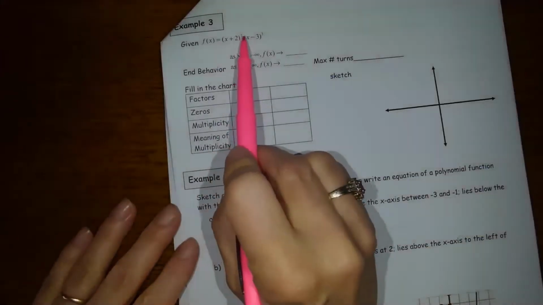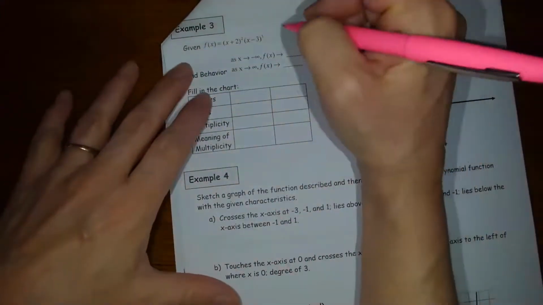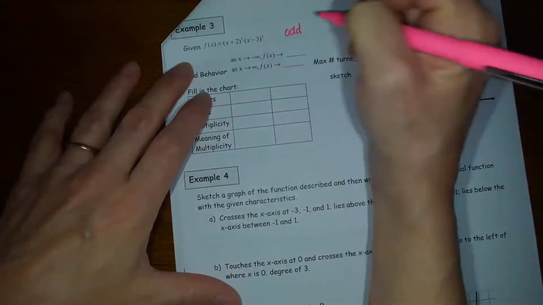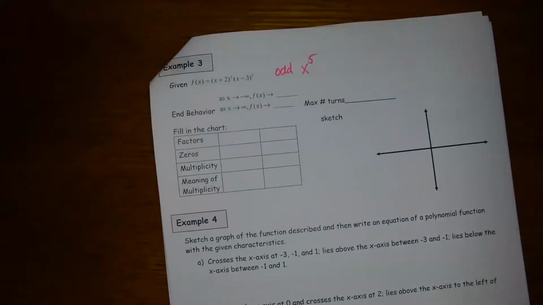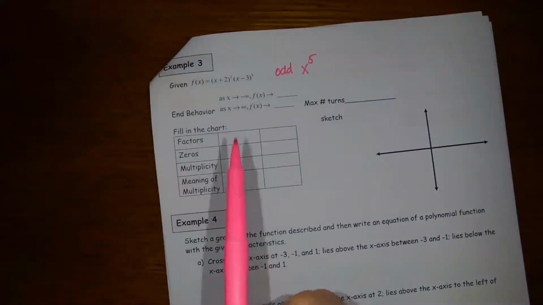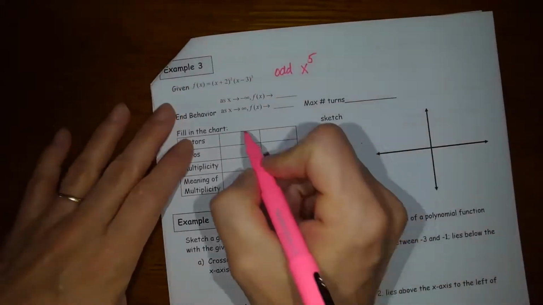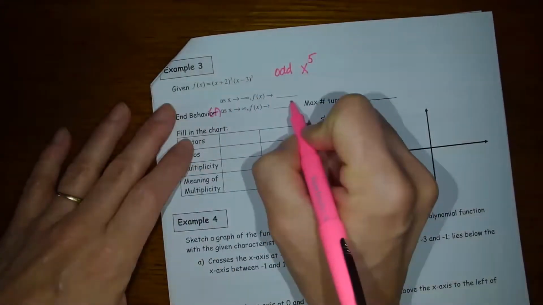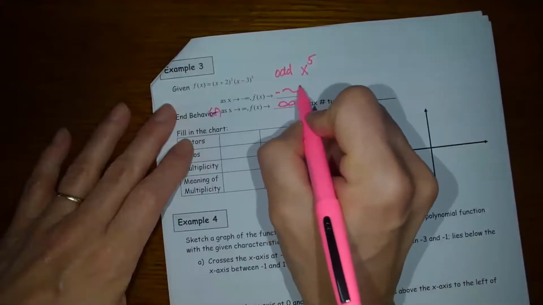Is this odd or even? Well, it's squared and it's cubed, so it's going to the fifth, so this is odd. Right? Now, is it positive or negative? Look at your x's. Are any of the x's negative? No, so the whole thing is positive. So we know that the right side goes which way? It's positive. So the right side goes up. And if it's odd, this is going to be the opposite.